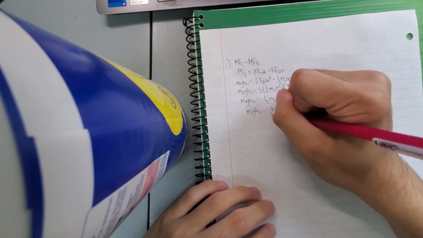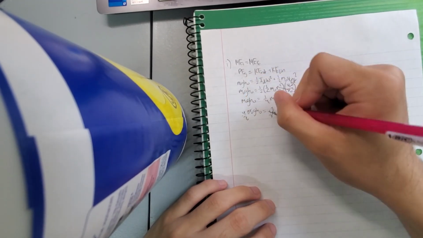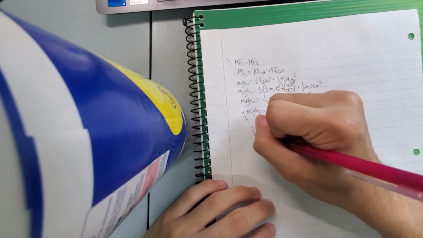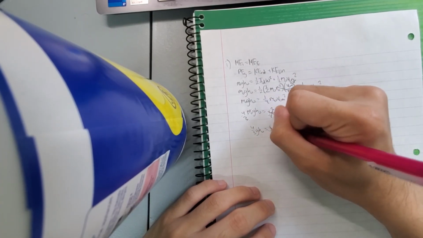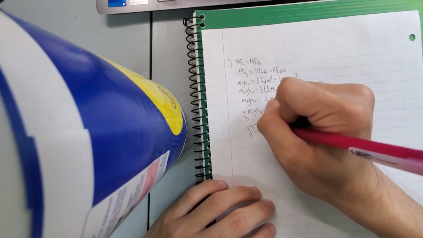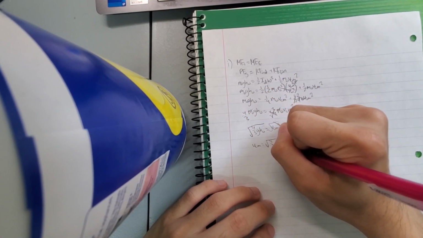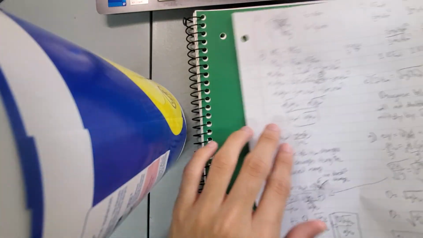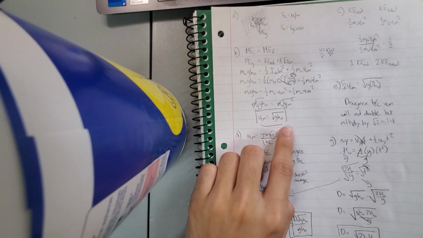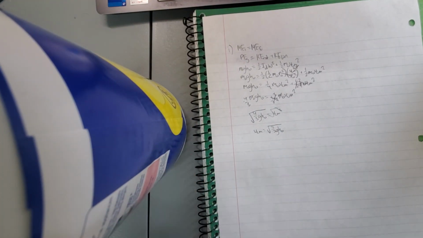Cancel these out, times 4/3 to get rid of the 3/4, so 4/3 G h naught equals VCM squared, square root both sides. So VCM is now square root 4/3 G h naught, which is different from what we got over here, which is square root G h naught, and this one has a 4/3.